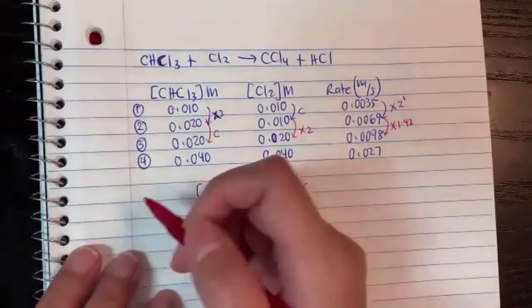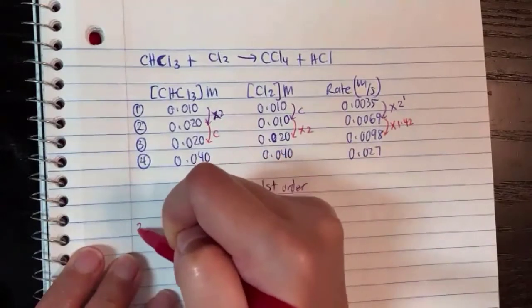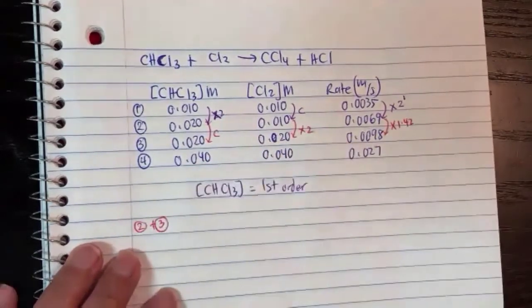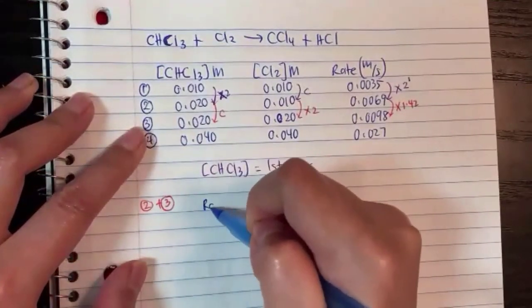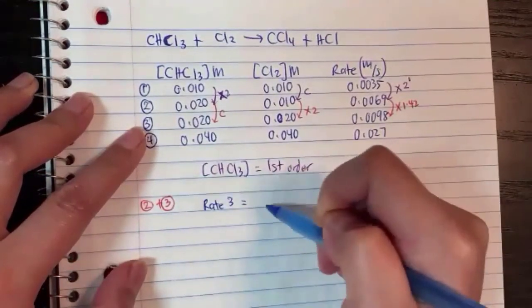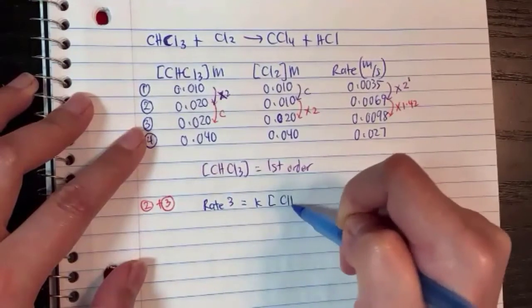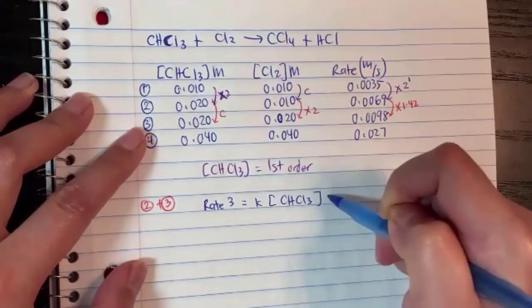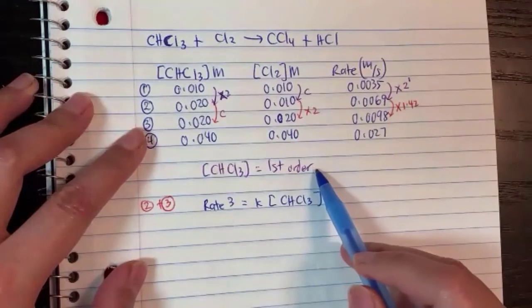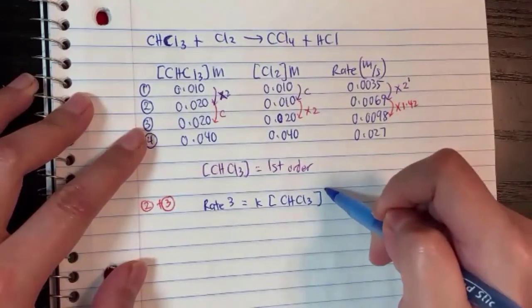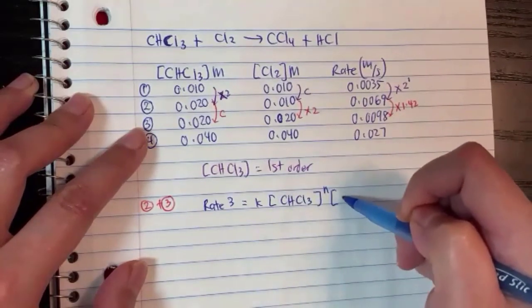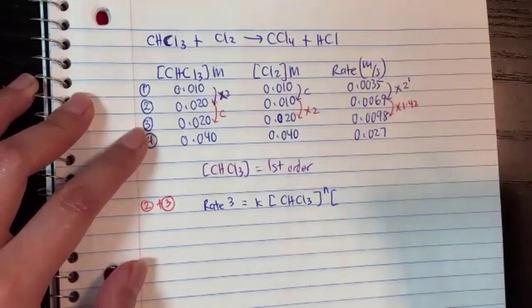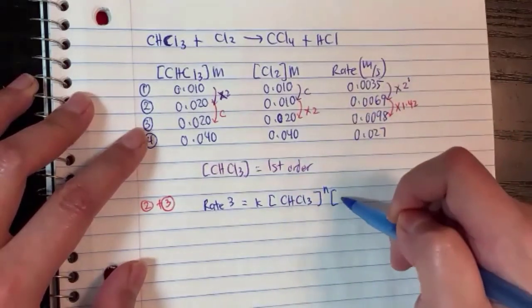Okay, so for lines 2 and 3, my rate for 3 is, I guess I'll write the formula out first so you know where I was getting my numbers from. And we actually know CHCl3 is first order. You can either plug in 1 here or you plug in n, but I'll put n here and I'll write n equals 1, because it depends if you already solved for that one before or not.